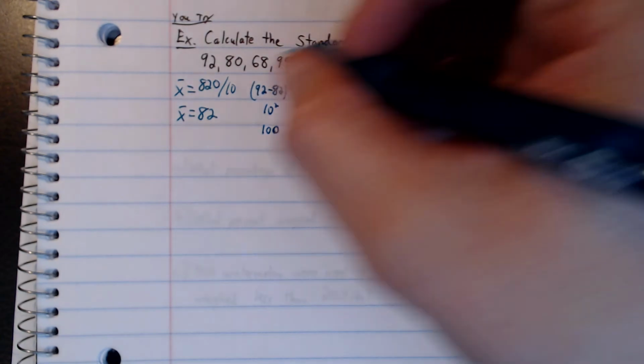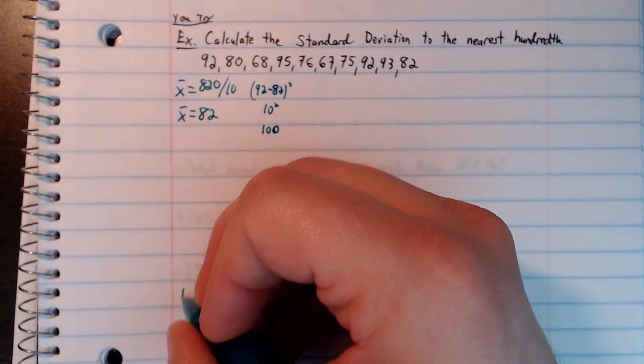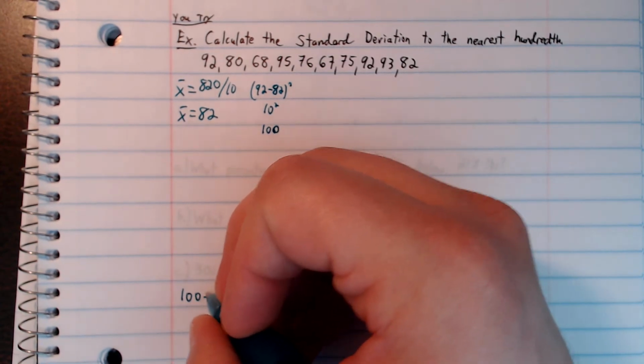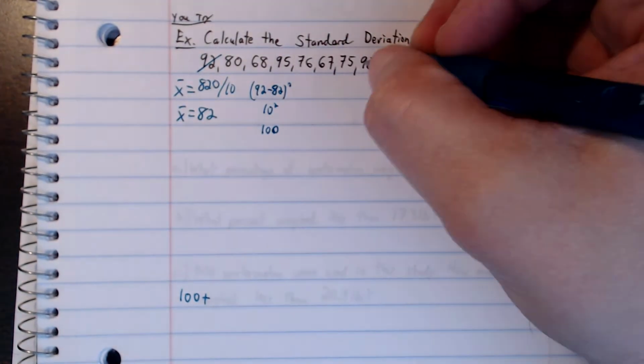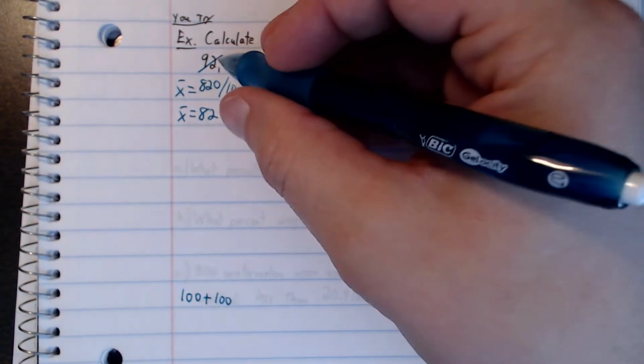Does that show up twice? Yes, it does. So I'm going to go down here as far as I can. 92, 92. 80.